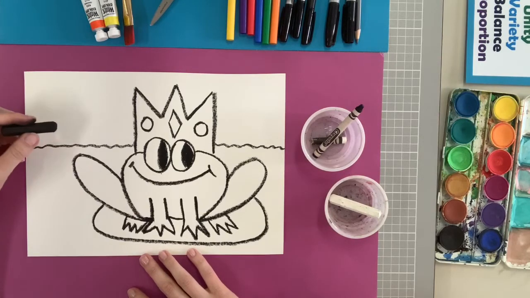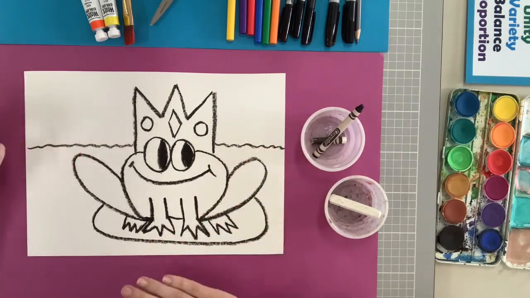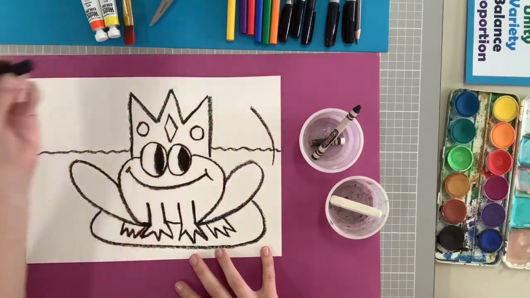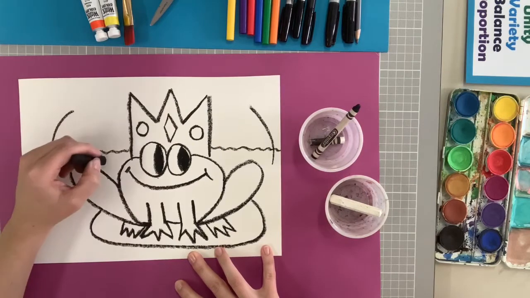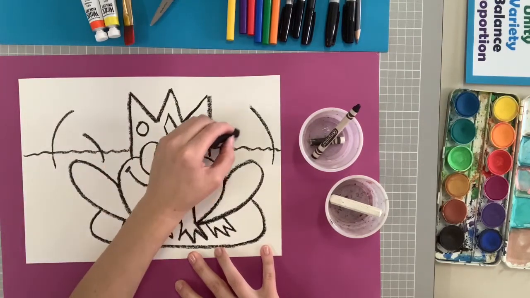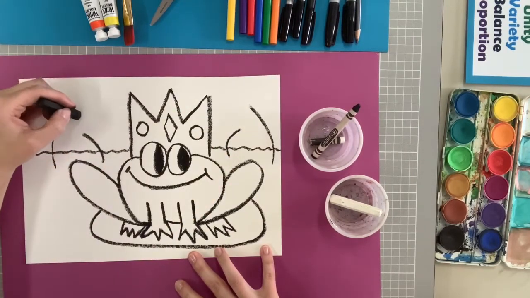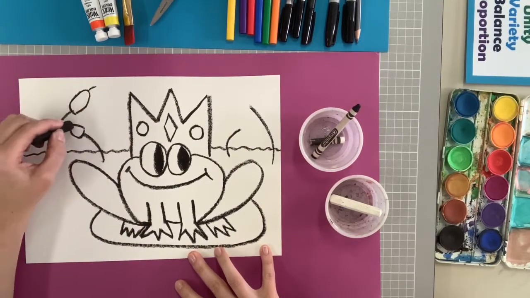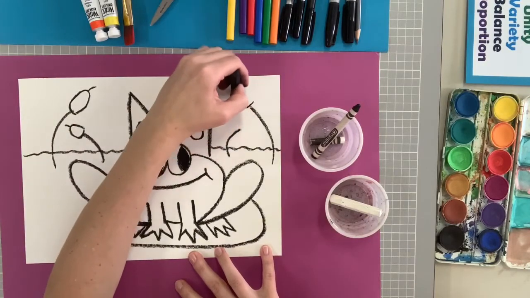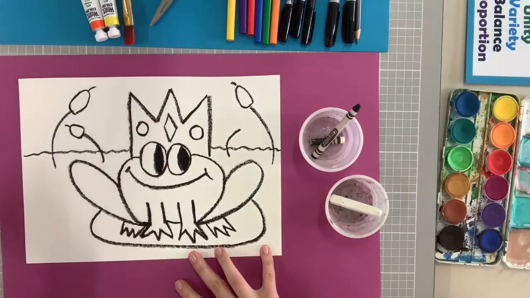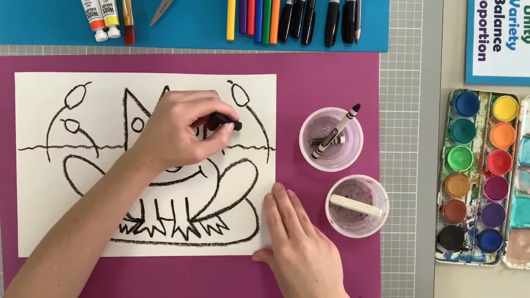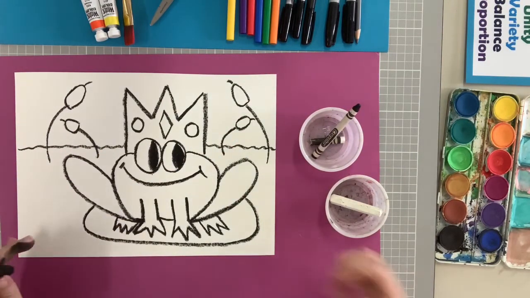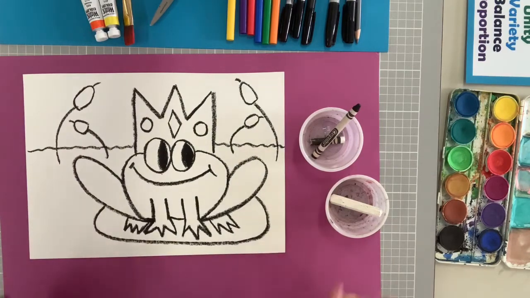So if we're gonna make it balanced, we need to do the same thing on both sides. So I'm gonna add something, maybe just one of these little, and then a short one on either side. Just like a little, I don't know, swamp style foliage. You could choose to add something else, like a couple of flies would be fun, right? A prince eating a fly, that's funny. So then after that, you can paint.